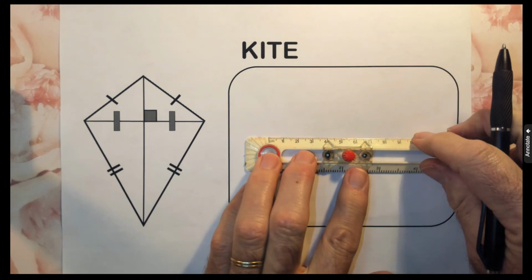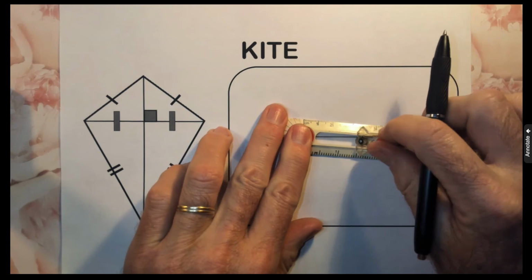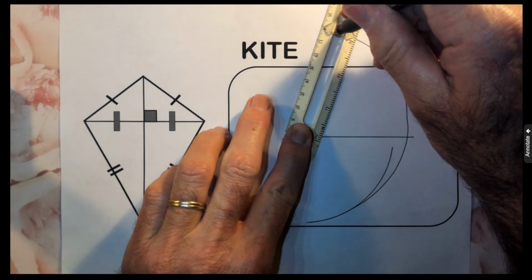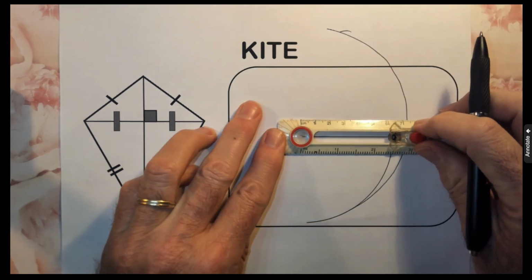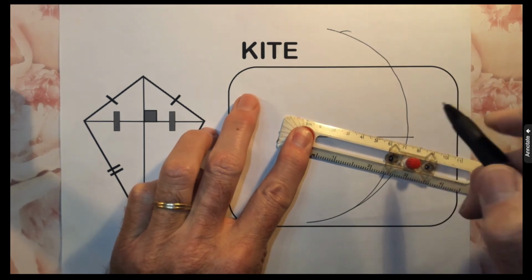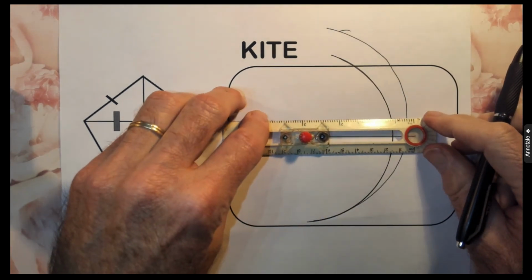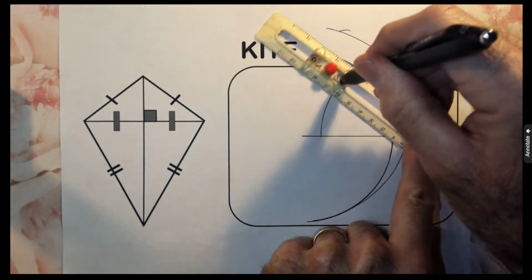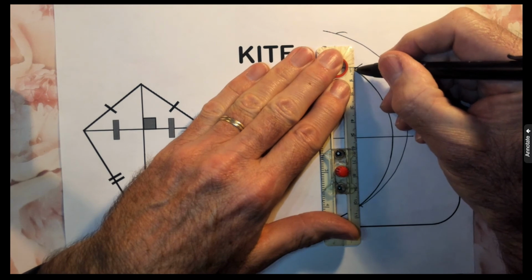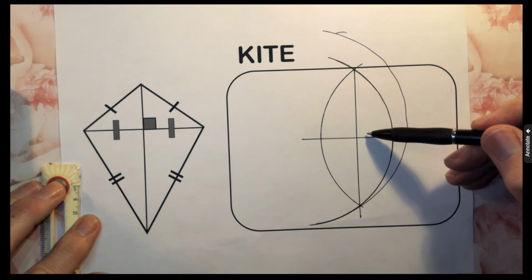So I need to start with the perpendicular bisector construction. So they have perpendicular diagonals, I have perpendicular diagonals.